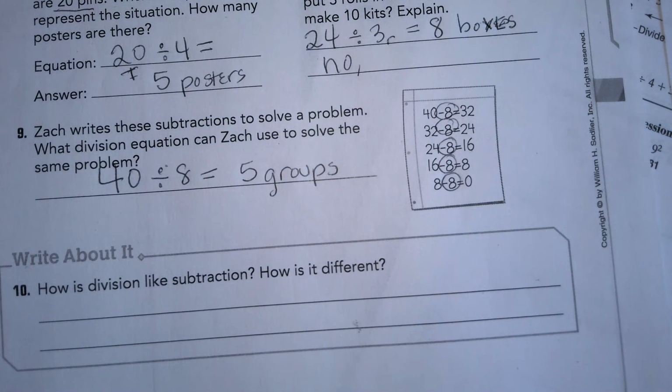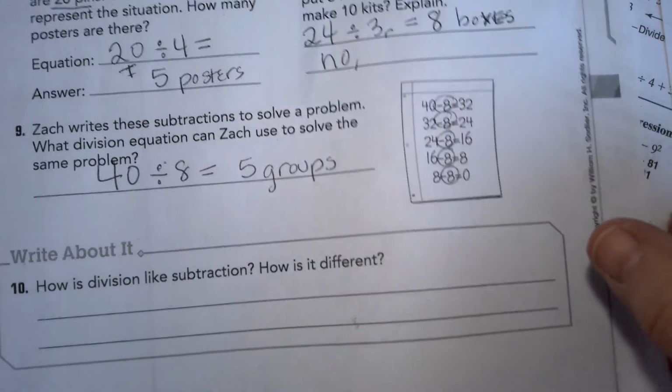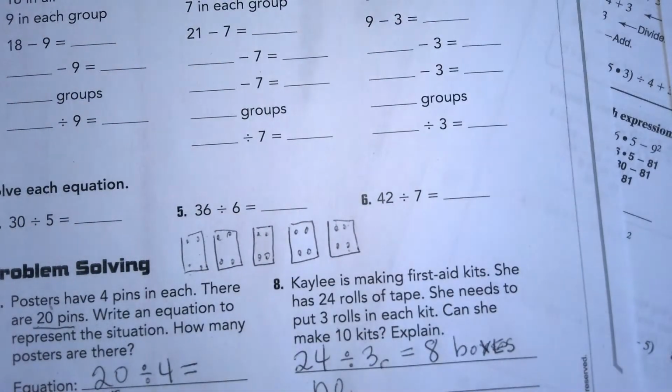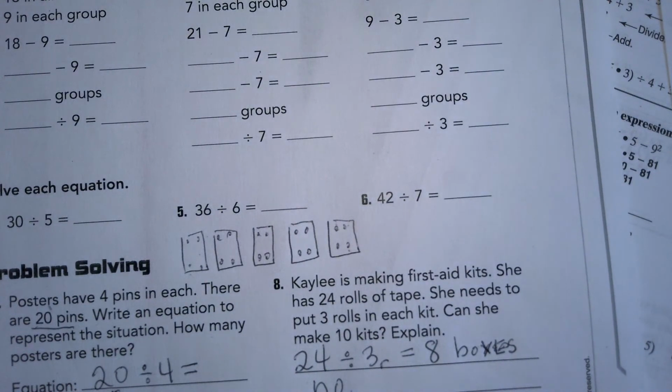Now, we don't have a lot of time, so I'm going to see, can you guys work quietly together? Yes. I want to have you do 1 through 6, and we'll be done. You may work with somebody.